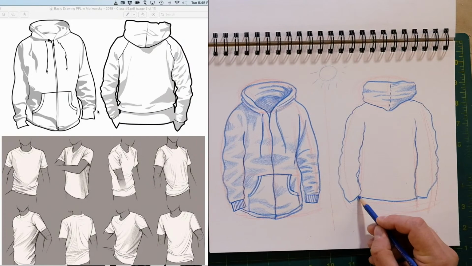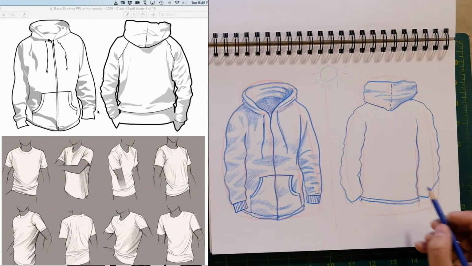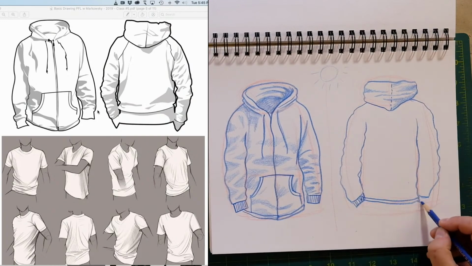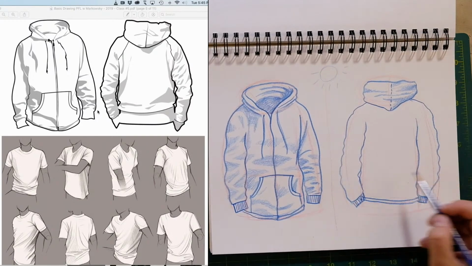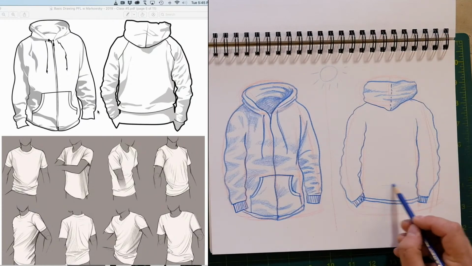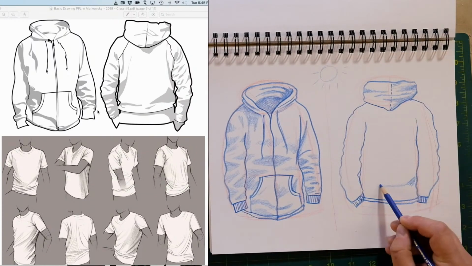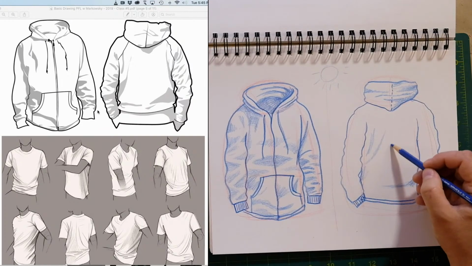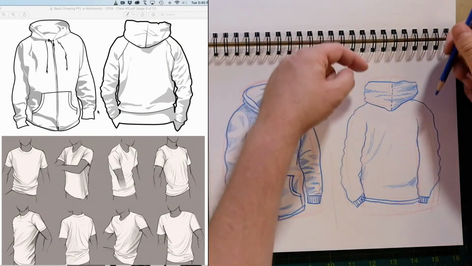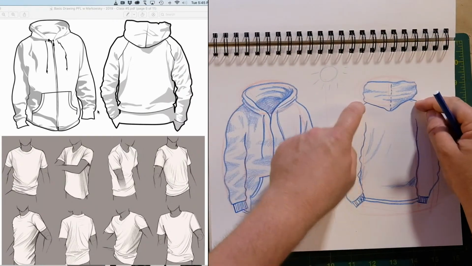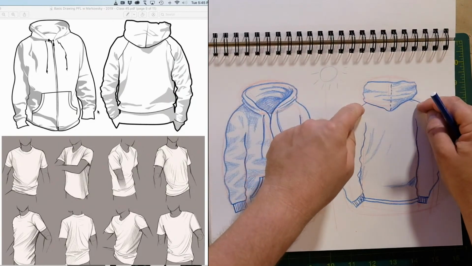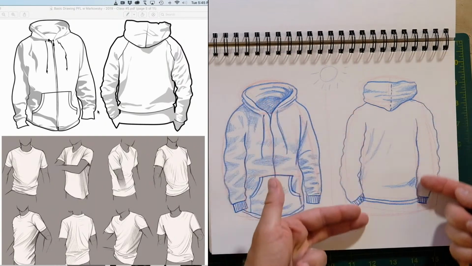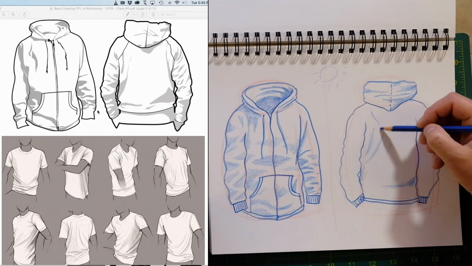Well, I guess it's a pair of pants, but I'm just going to pretend it's part of the sweater and these sleeves. Okay. So we're thinking about that fabric hanging, as if we had pins on it, right? So if there's pins on the top, where the shoulders would be, everything is hanging down and pulling on that, right?